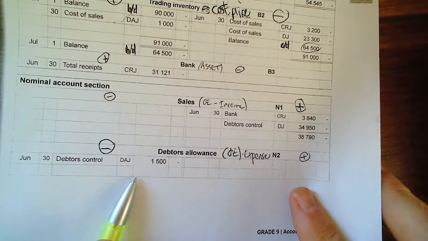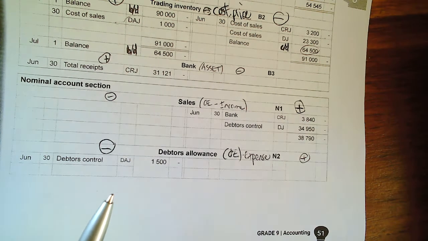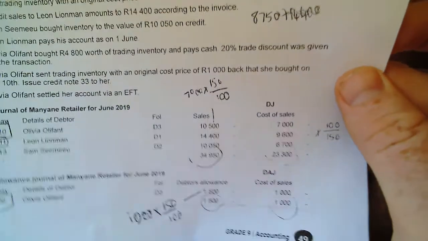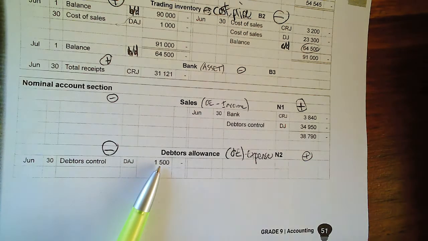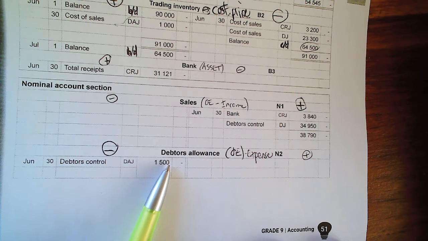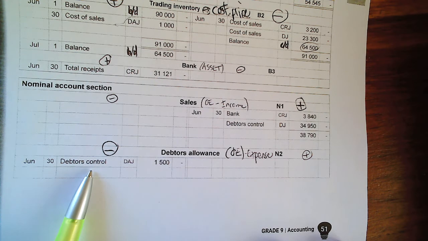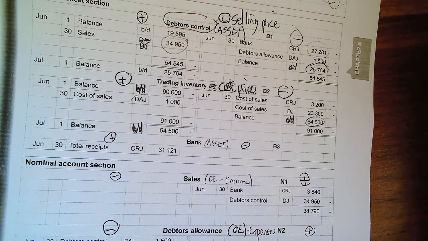Okay, so back to debtors allowances. It comes from the debtors allowances journal. The amount that we got here is the 115. The final total, we put it on the debit side because owner's equity decreases with an expense and the other account is debtors control. Right, so that was the debtors allowances account in the general ledger.